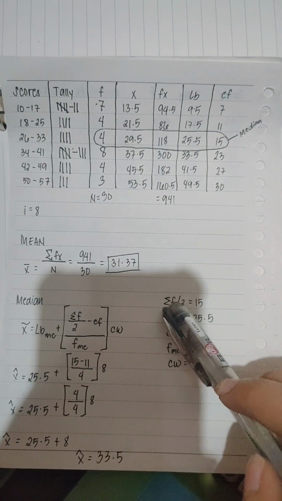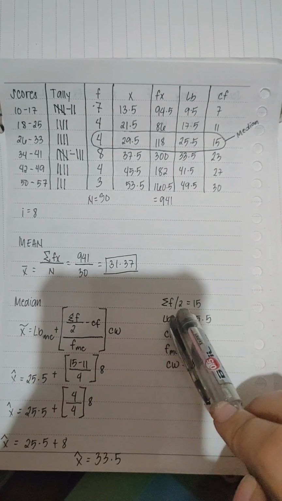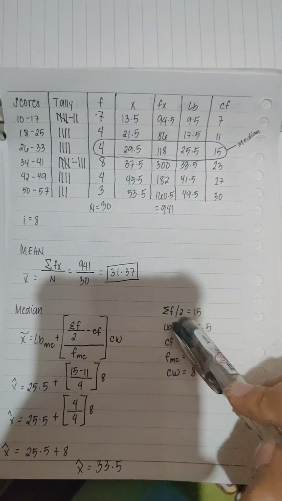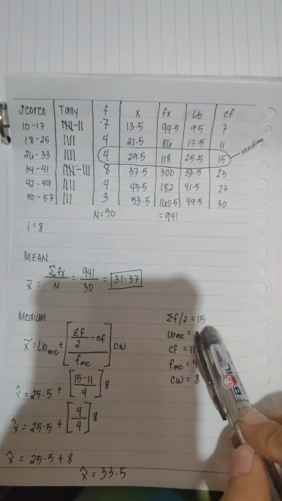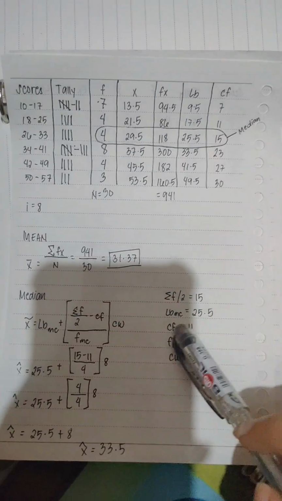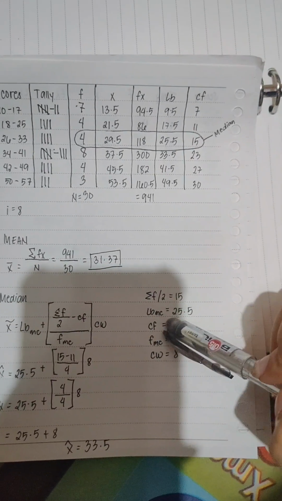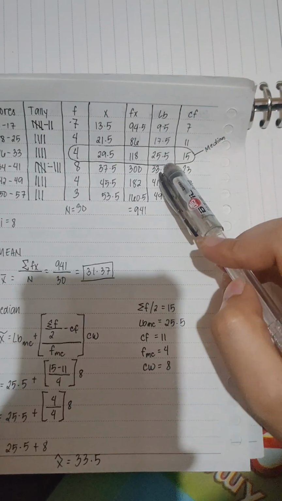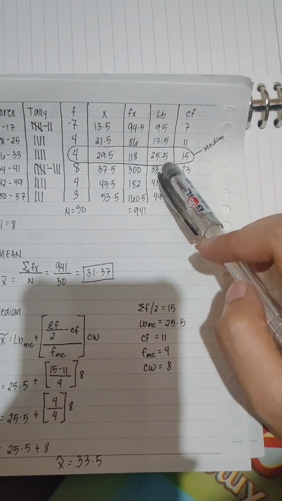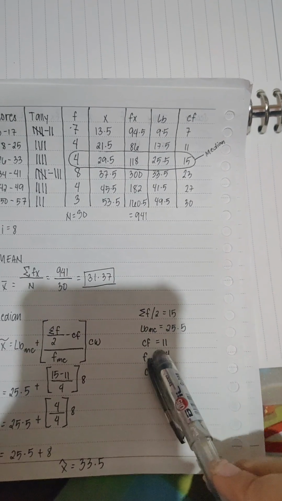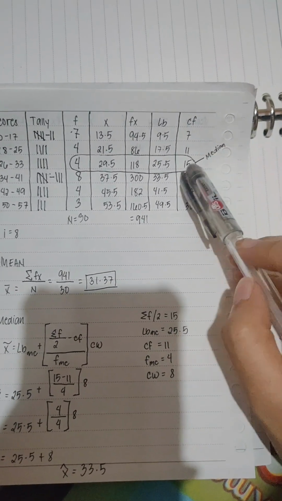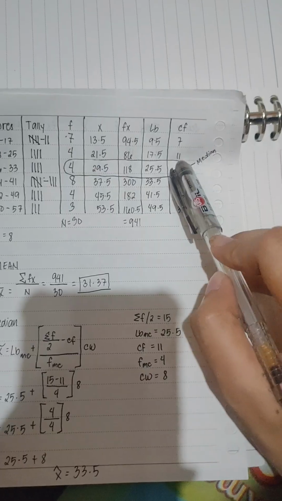To get the median, we take the total frequency divided by 2, so 30 divided by 2 equals 15. The lower boundary of the median class is circled, which is 25.5, and the cumulative frequency before it is 11.